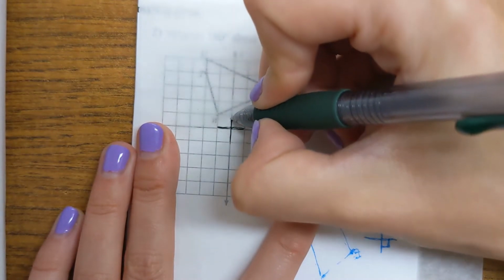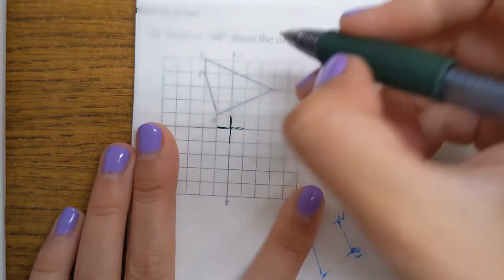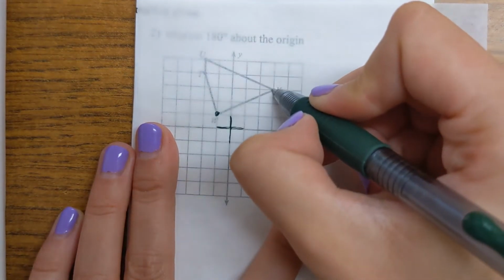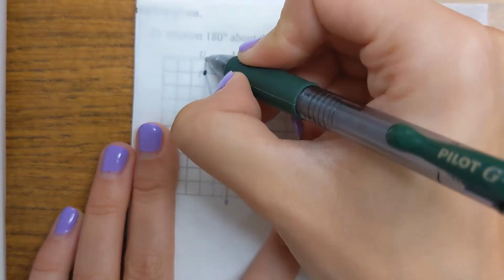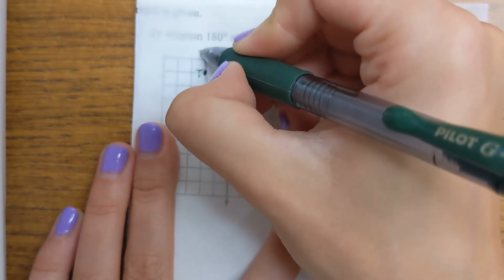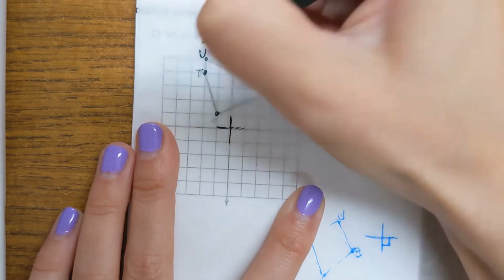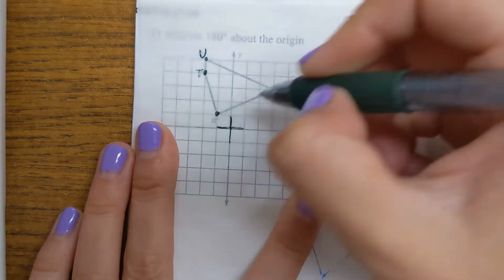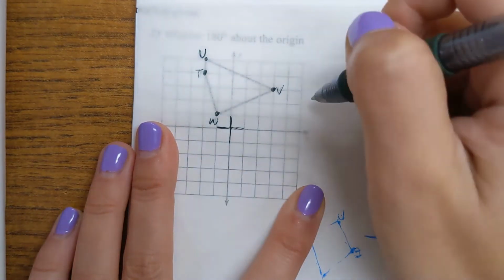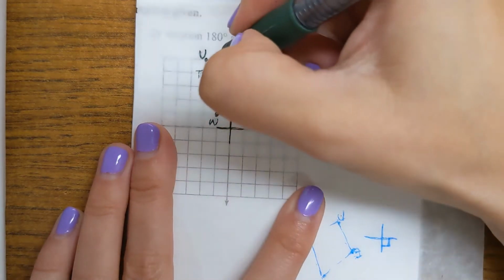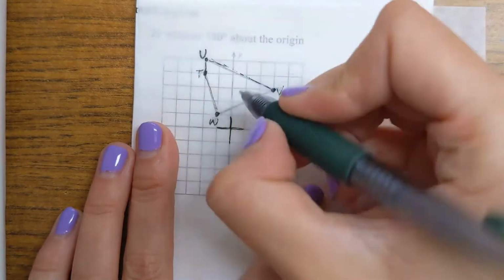That will ensure that I am rotating about the origin. W is here, V, T, and U. I do like to label on the tracing paper because it makes the labeling of the primes a lot easier when we do that on the graph.